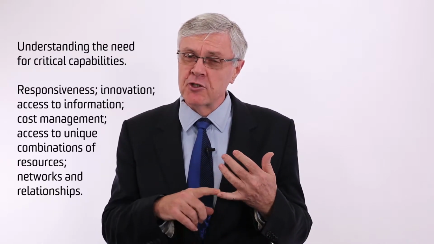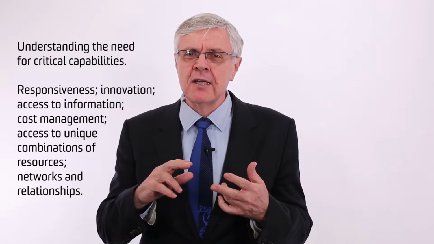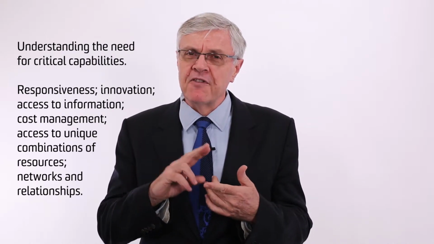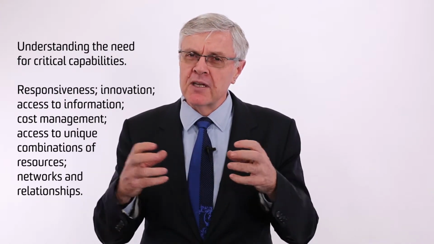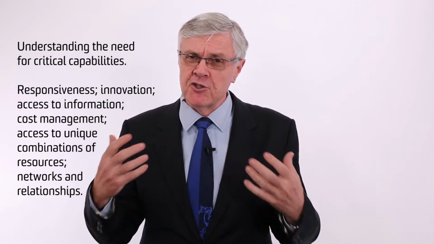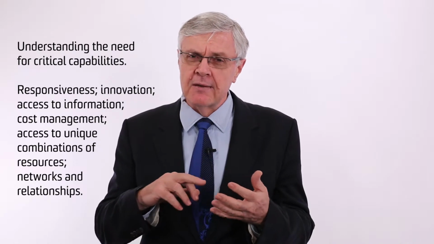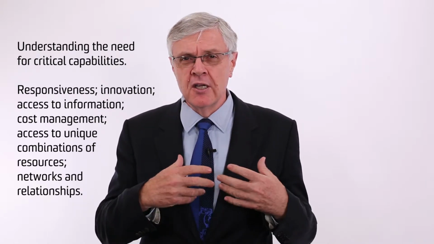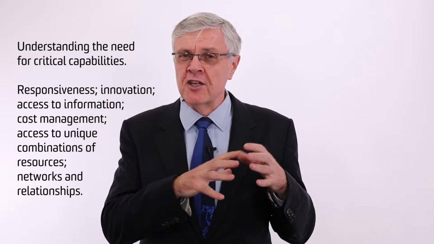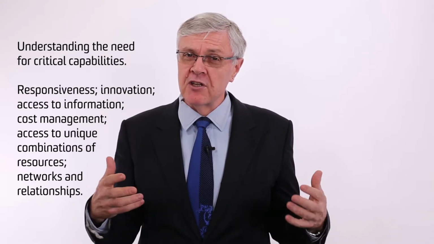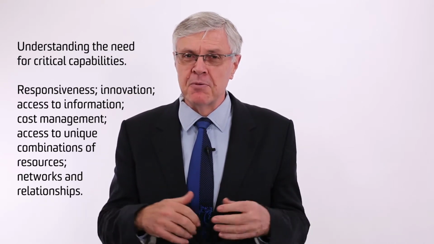So if we think about structure and systems and leadership and people and culture, and under those we think about some of the headings that are often spoken about as sources of capabilities: the ability to respond to change or strategic agility, which we'll talk about in a future unit; innovation, which we'll also talk about in a future unit; the access to information and the ability to generate insights from that information; effective cost management and structures and systems and processes for managing costs effectively; combinations of and access to unique resources, which may be intellectual or may be physical, so they may be tangible or intangible resources, which are either unique combinations of those or unique control over some of those. And finally, networks and relationships is often spoken about as a critical capability that gives a strategic advantage.